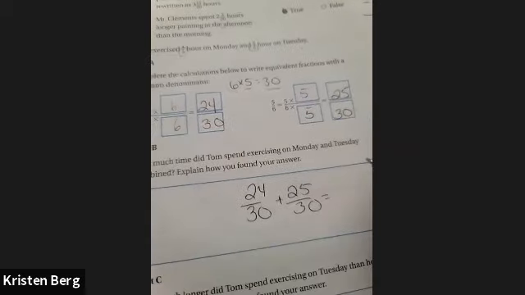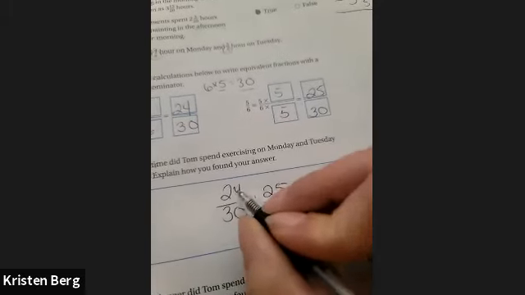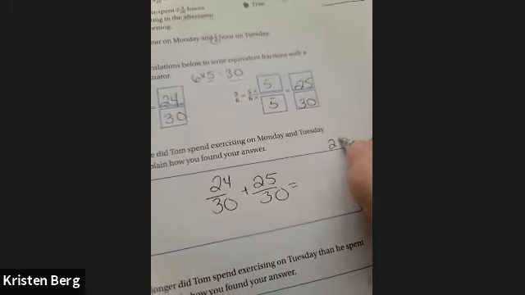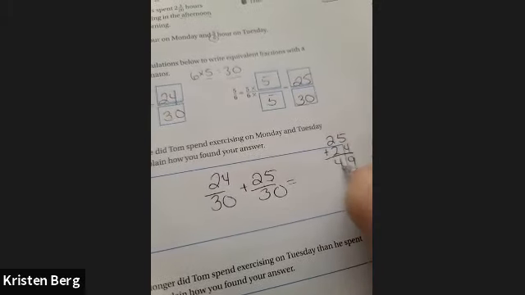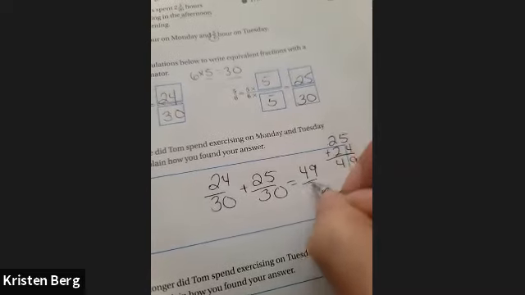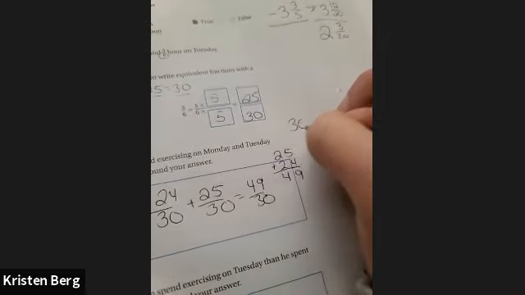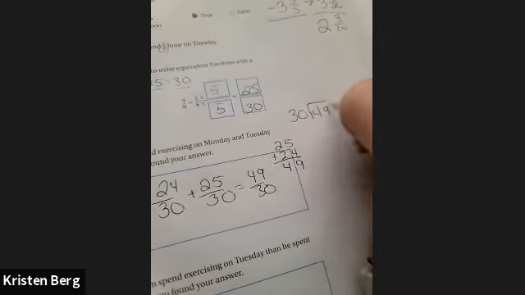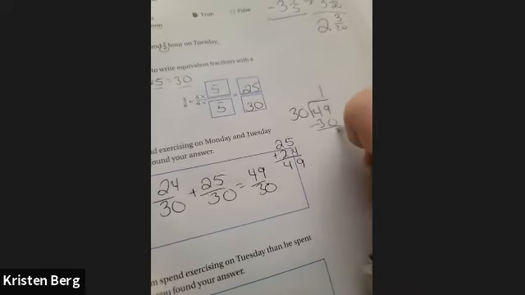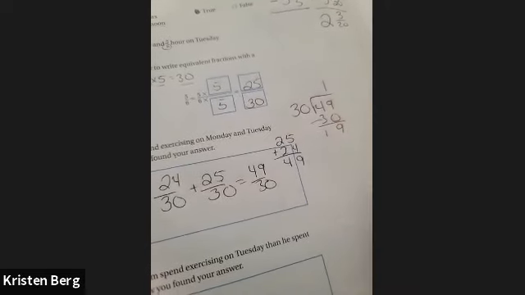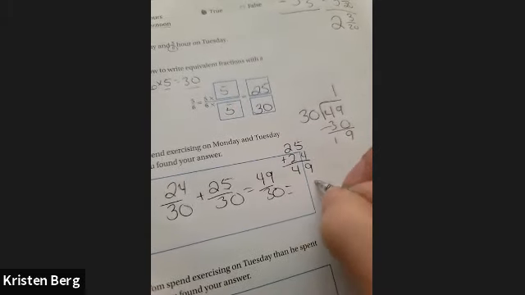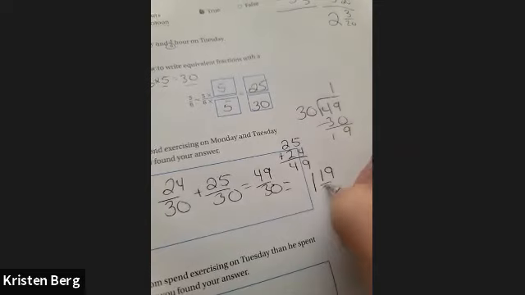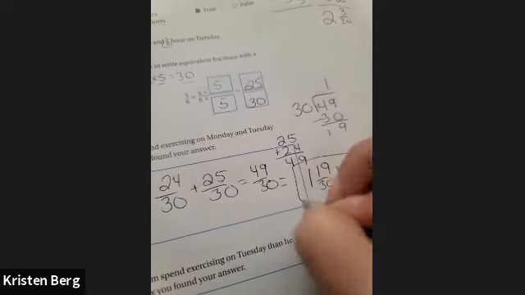So when you do that, 25 plus 29, if you need to do it up and down for you to see it better, you may certainly do that. That would be 49/30. Okay, so 30 can go into 49 one time, and that would be 19 remaining. So my answer would have been 1 and 19/30 of an hour.